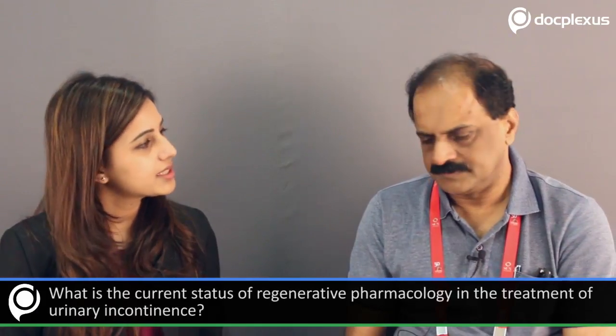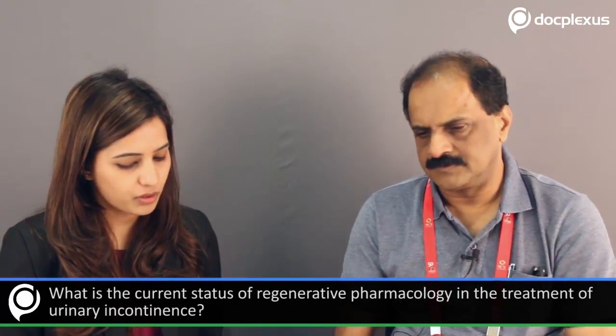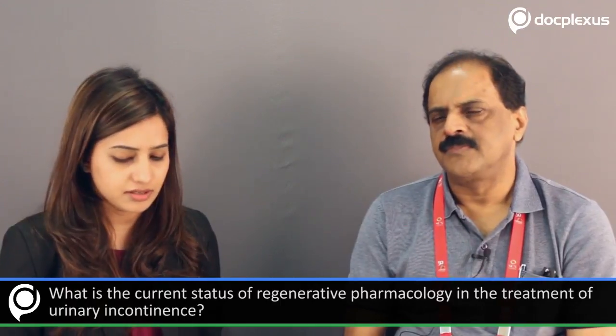So Dr. Ramesh, what is the current status of regenerative pharmacology in the treatment of urinary incontinence? This is still experimental. As of now in India, it doesn't have a major role. Even in the Western world, it is still in the experimental stage. So we just need to wait and watch how it progresses.